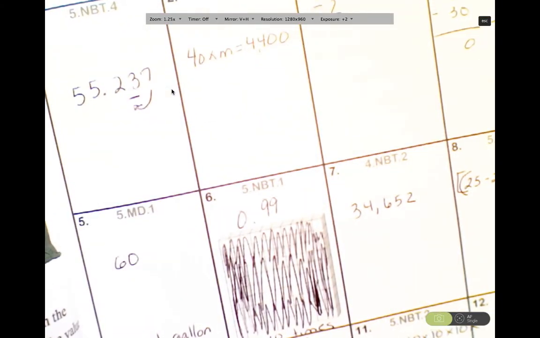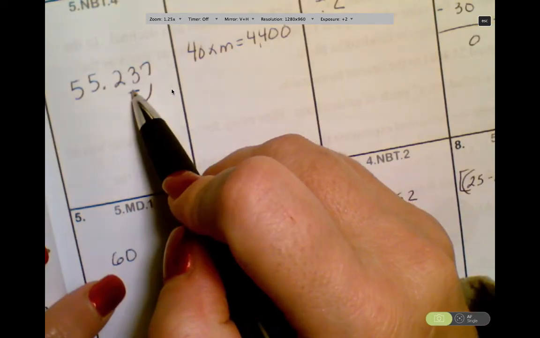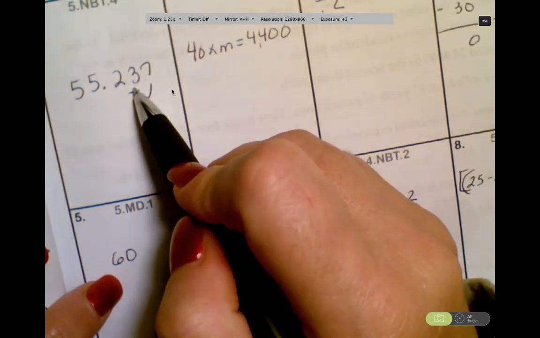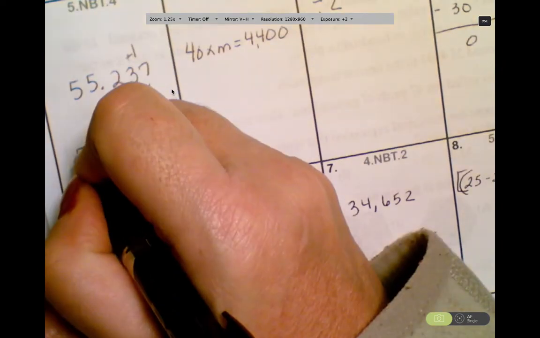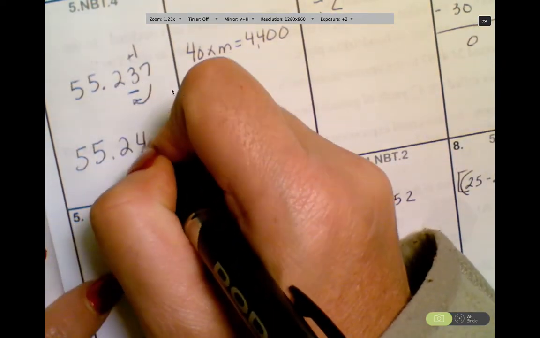All right, so let's take a look at the first one. We're rounding to the nearest hundredth. So I underline my hundredth place. This is a 7. This means this goes up 1. So it's 55 and 24 hundredths.